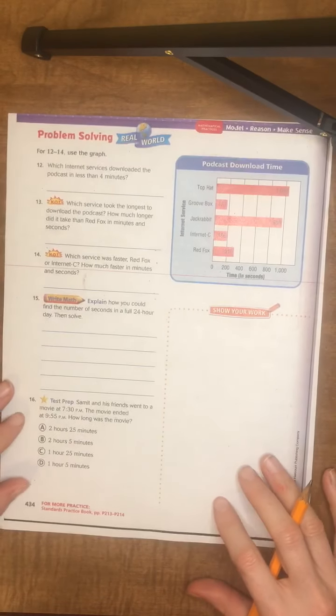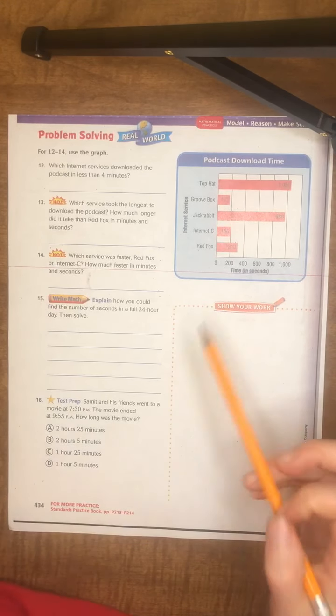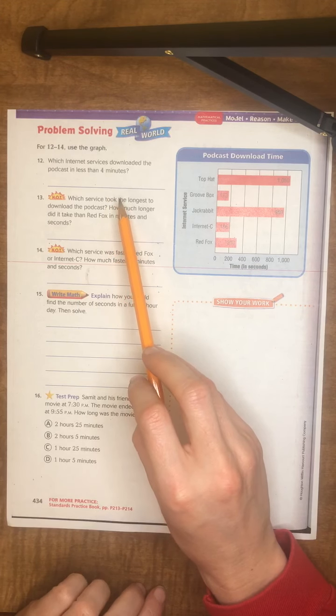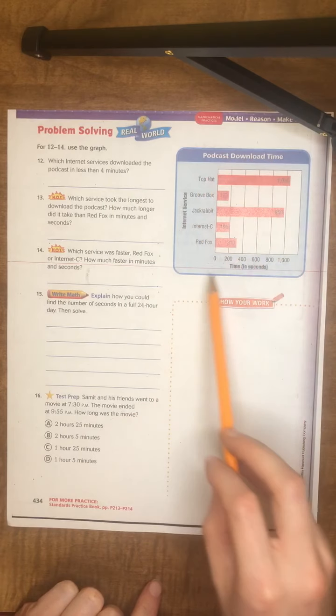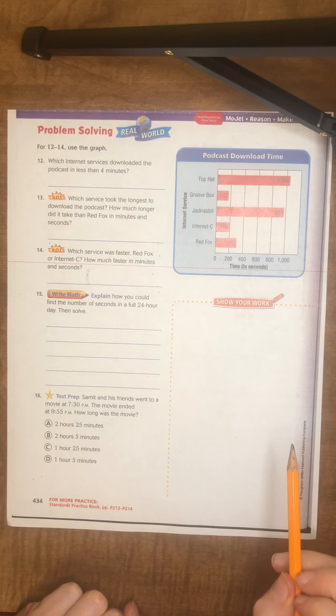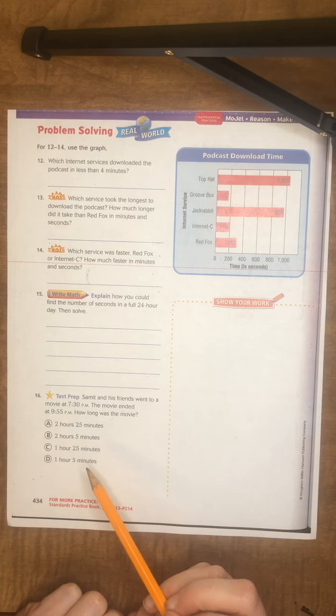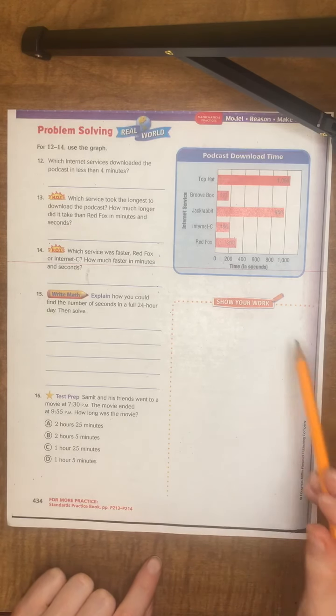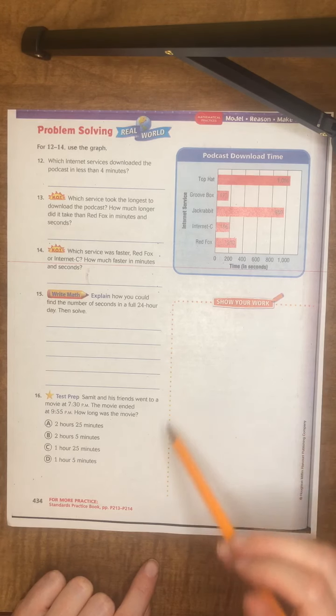Then you have number 12 and 16 on the back. So number 12, which internet services downloaded the podcast in less than 4 minutes? So you're looking at this bar graph to figure out which internet services. Number 16, Samit and his friends went to a movie at 7:30 p.m. The movie ended at 9:55 p.m. How long was the movie? Remember to show your work. So they have plenty of space right here.